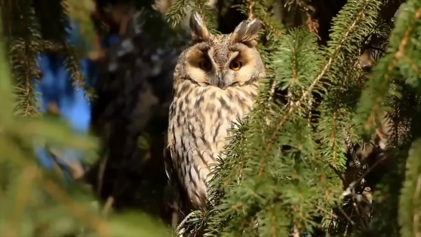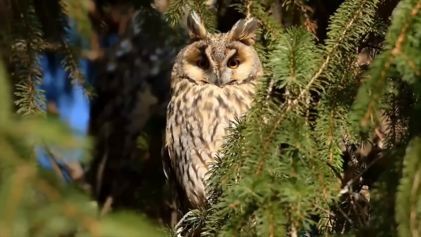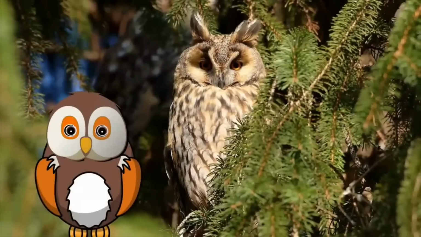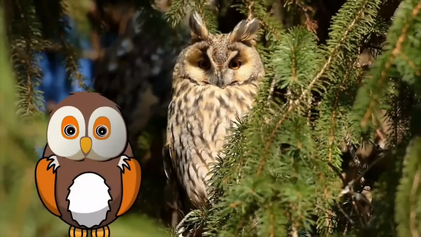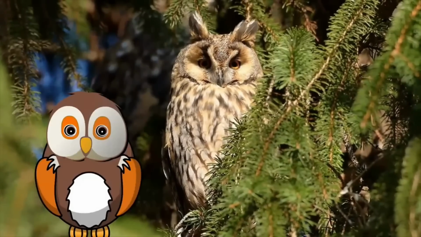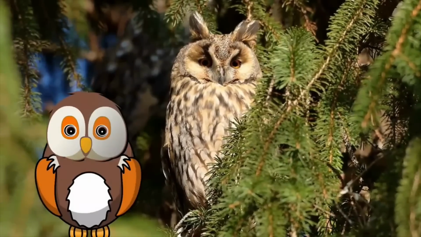Oh, cool. The owl is chilling in a tree. I mean, this isn't the same owl from our multiplication problem. First of all, this owl looks different, and our multiplication owl is a cartoon, so there's that. Maybe they're cousins.